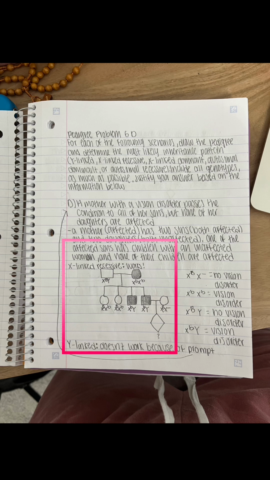But because the males only have 1 X and are getting that from their mother, they will be getting the vision disorder. Now, for the son that has the child with the woman that doesn't have the disorder, we don't know exactly if she has big B, little b, meaning that we wouldn't know what the child would have depending on its gender, or sex, right?